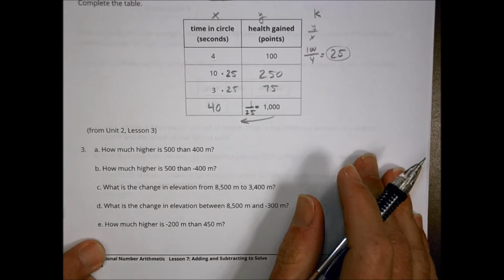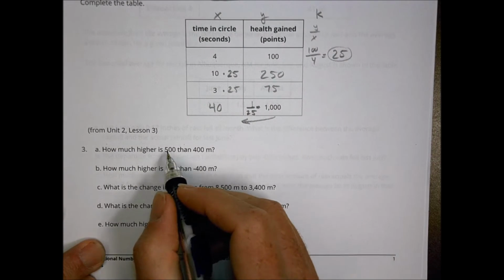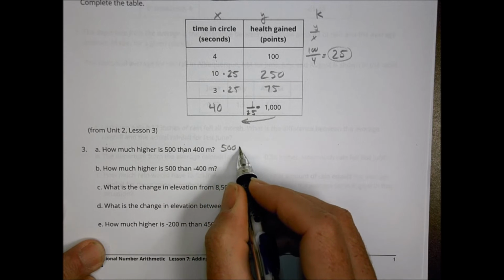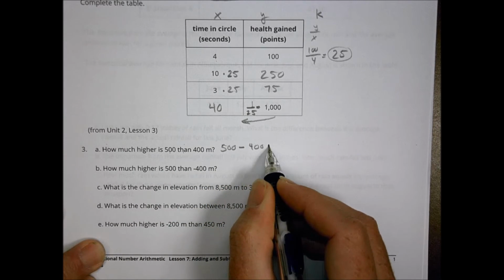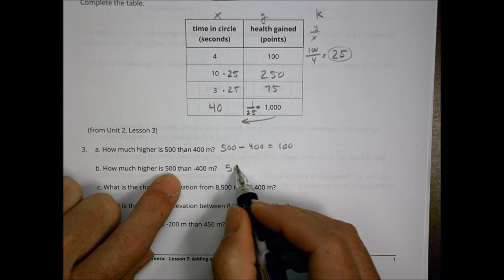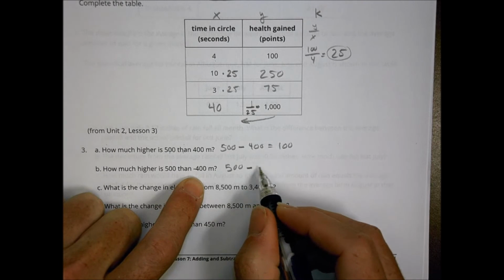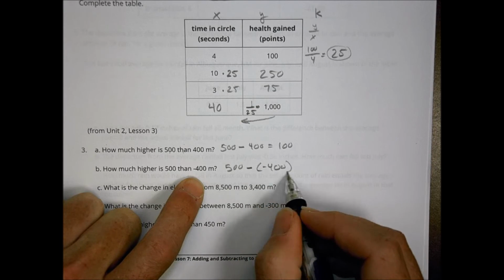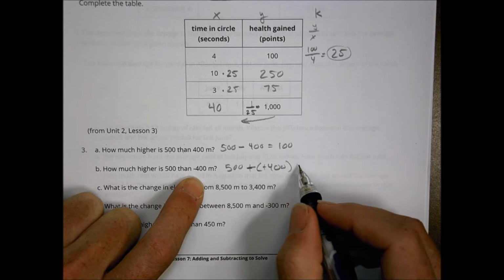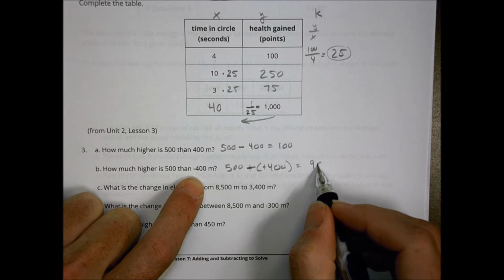How much higher is, comparing things here, 500 than 400? So order matters here. 500 minus 400 is going to be equal to 100. How much higher is 500 than negative 400? So we're going to subtract a negative 400. Signs are different. If we do subtraction, we add the opposite. So that's going to be a plus 900.